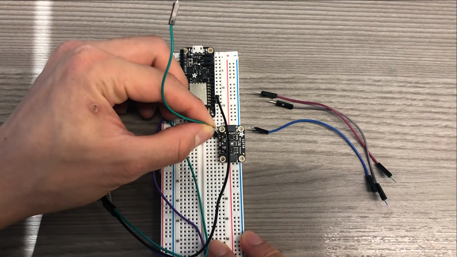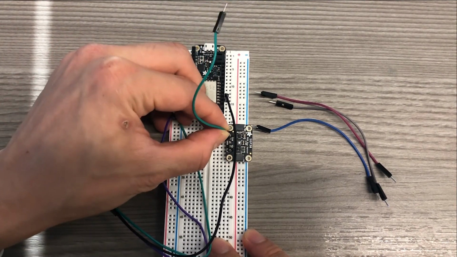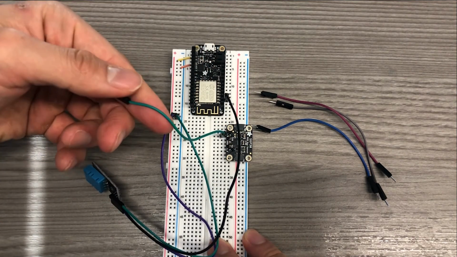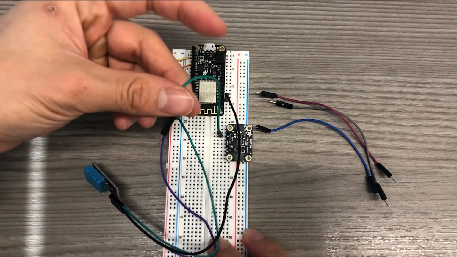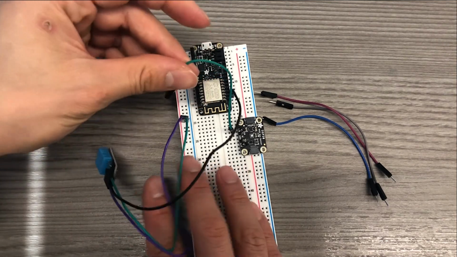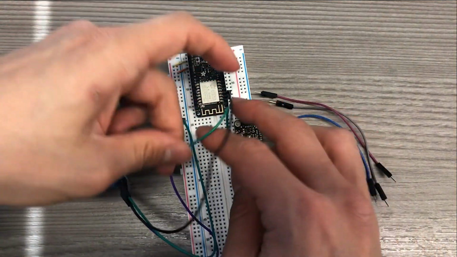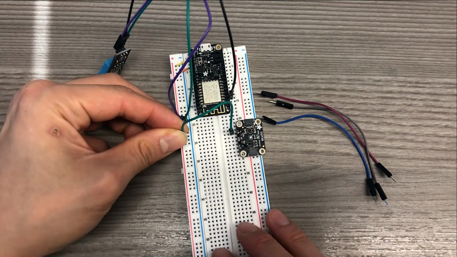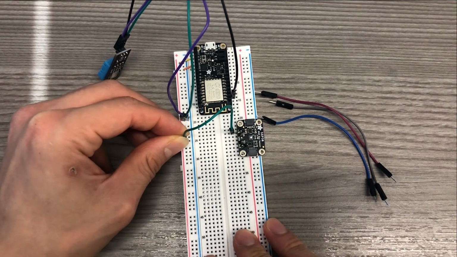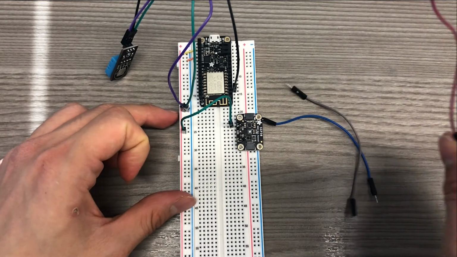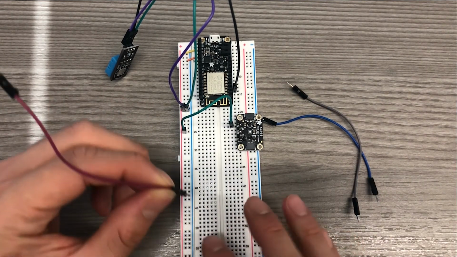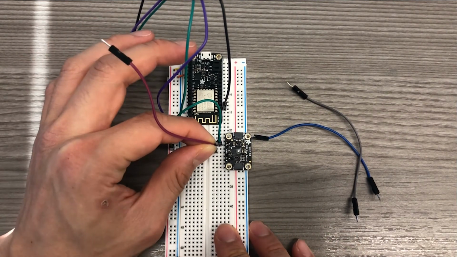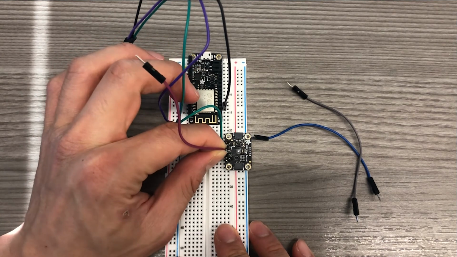Connect the VIN pin with the plus line, and the GND pin with the minus line.